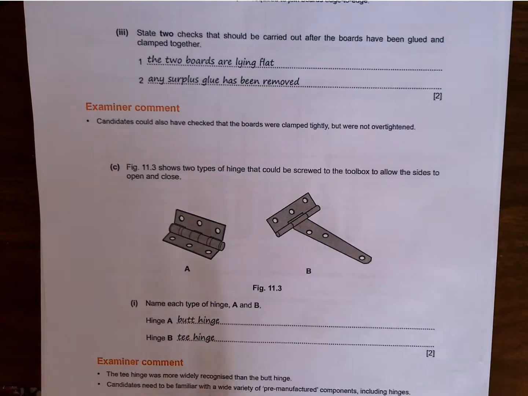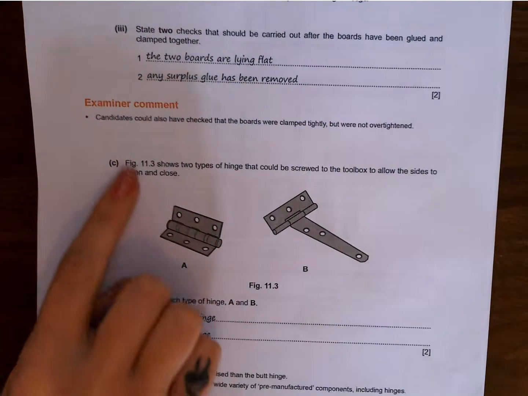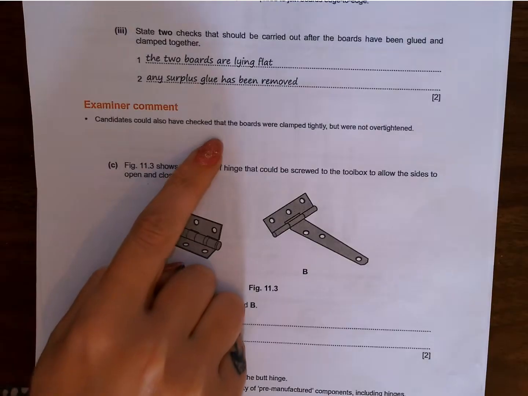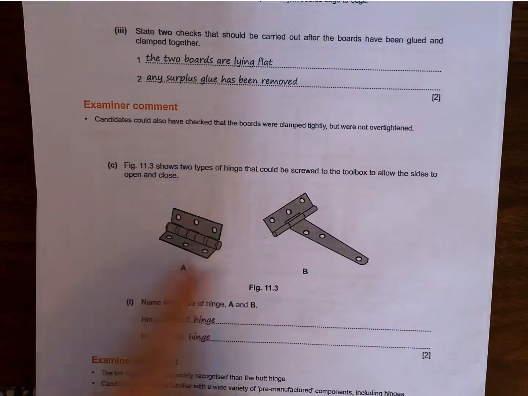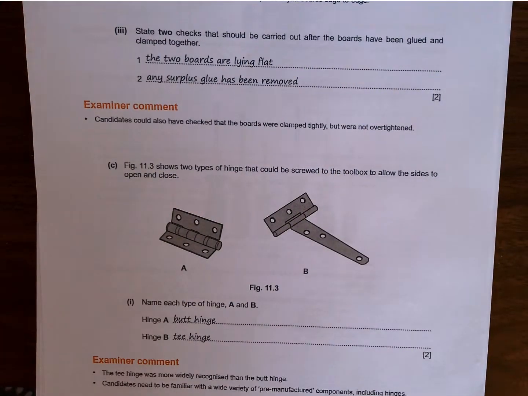Okay, B3: state 2 checks that should be carried out after the boards have been glued and clamped together. Number 1, that the 2 boards were lying flat. Any surplus glue has been removed. The candidates could also have checked that the boards were clamped tightly but were not over-tightened, otherwise it would break.